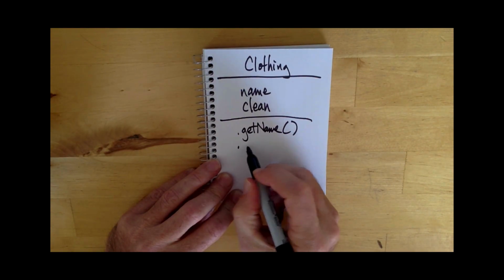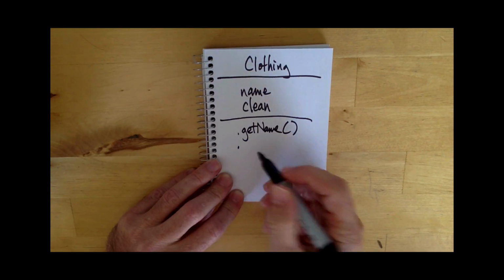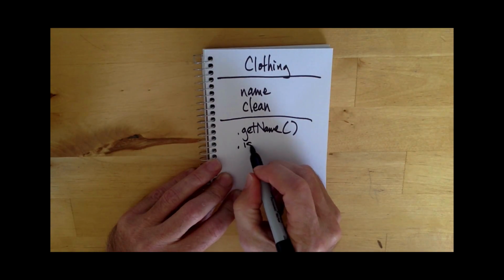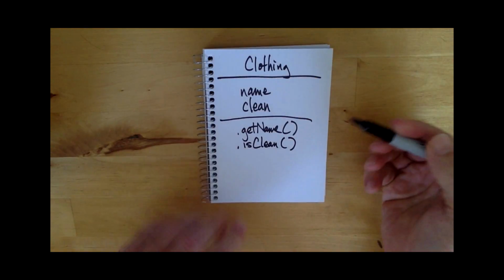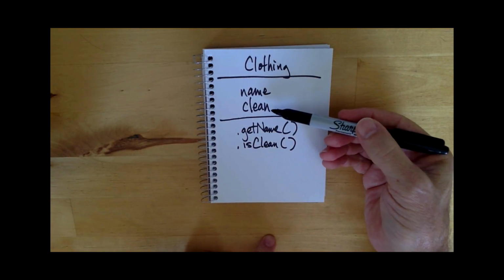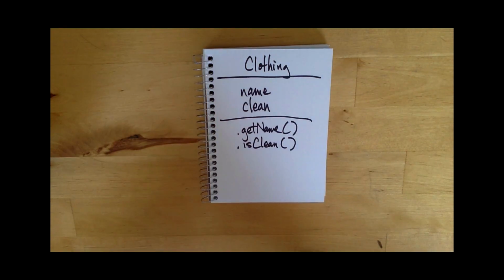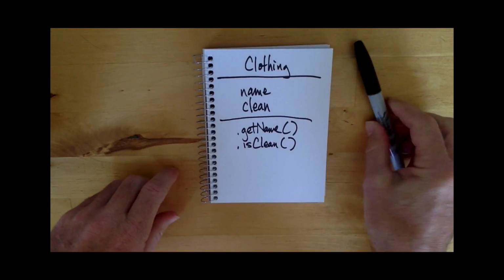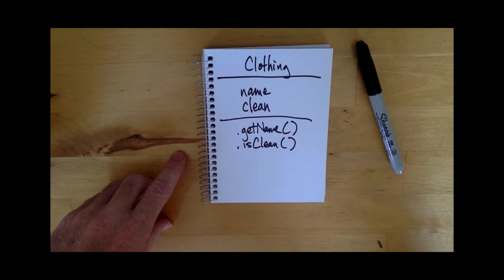And we'll also have a method that refers to its cleanliness, and maybe we can just call that isClean. That'll be a Boolean method that will return true if the clothing is clean, and otherwise it'll be false. So let's start with that for our class. Let's go ahead and get back onto the computer, and we'll write that class, and then we'll write a short little test program to see how it works.